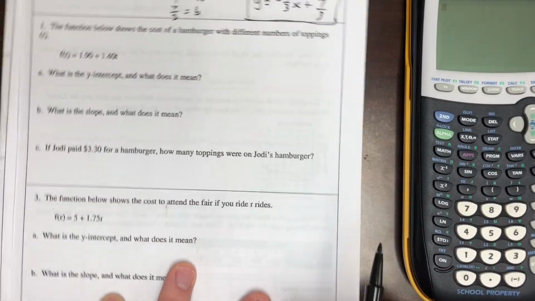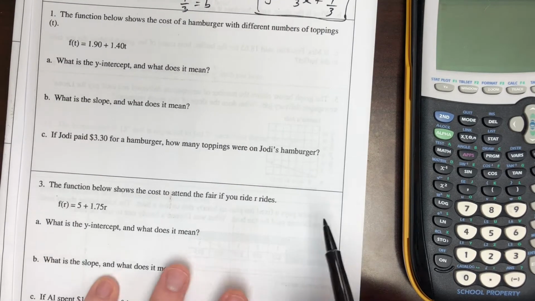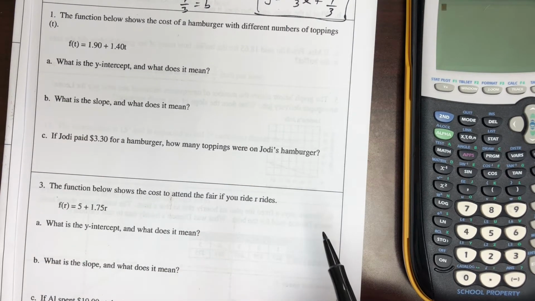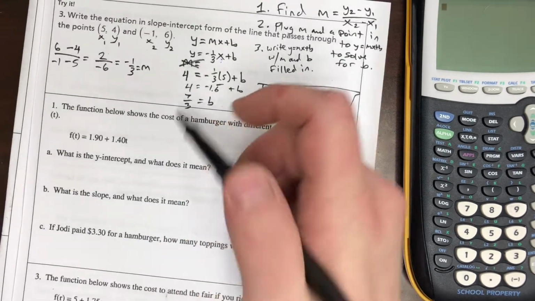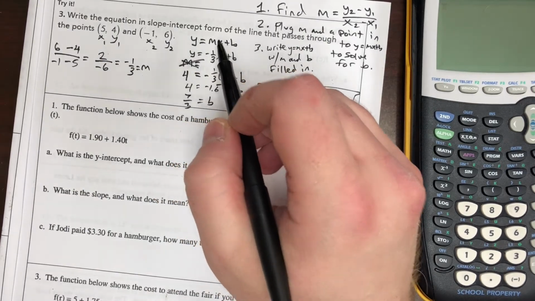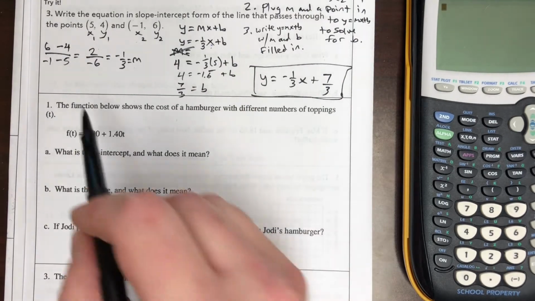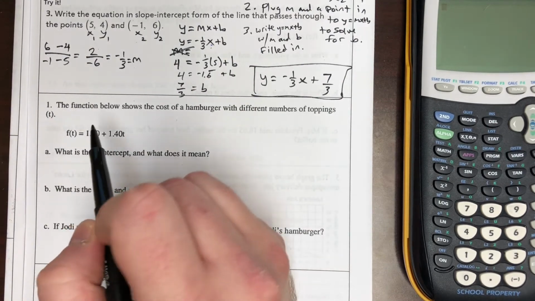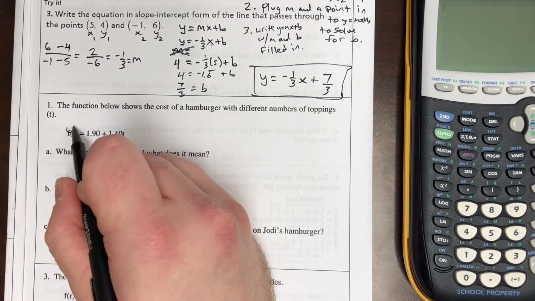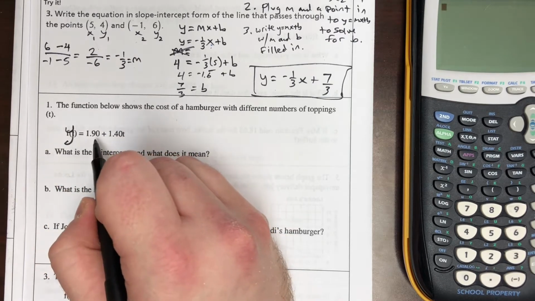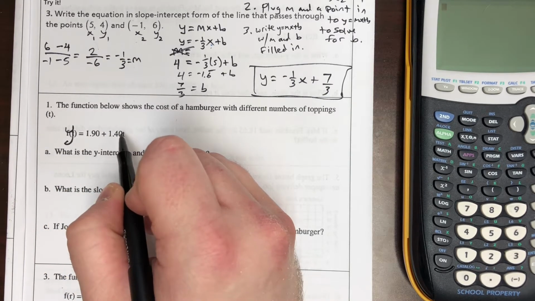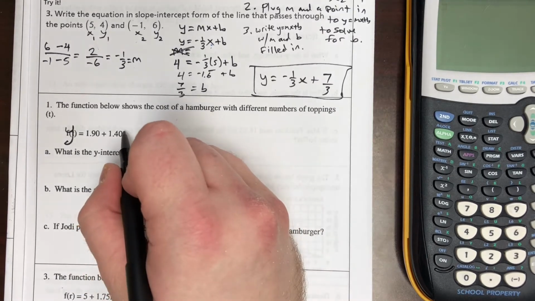All right, so now we're going to move into looking at some word problems and talking about them. So these first couple of word problems do something kind of silly. You might remember we've been dealing with y equals mx plus b. Also, all of a sudden, we've got this weird looking thing, but it says this little f parentheses t thing. This is the same thing as saying y. So this is really just saying y is equal to 1.90 plus 1.4. And instead of saying t, that's really saying x.